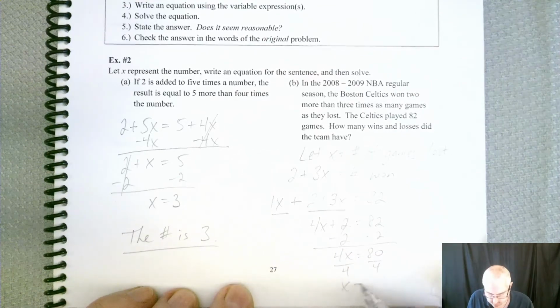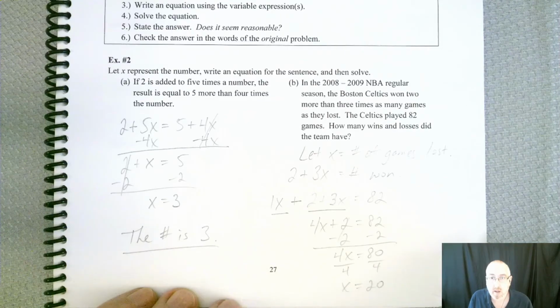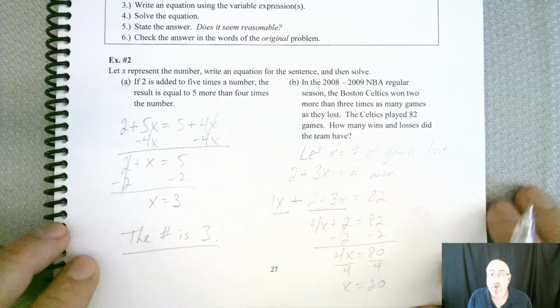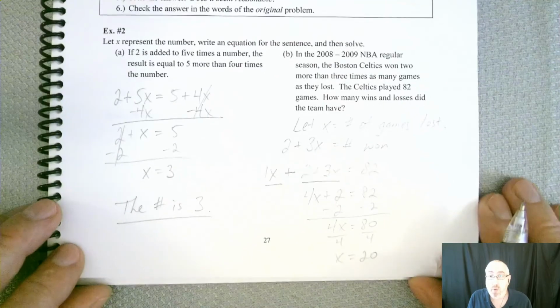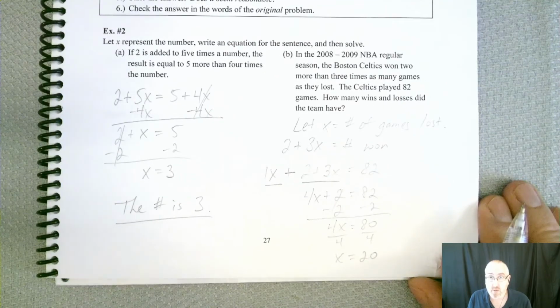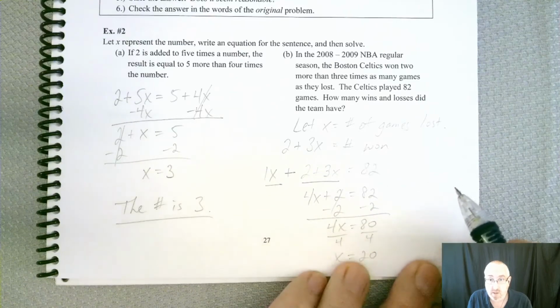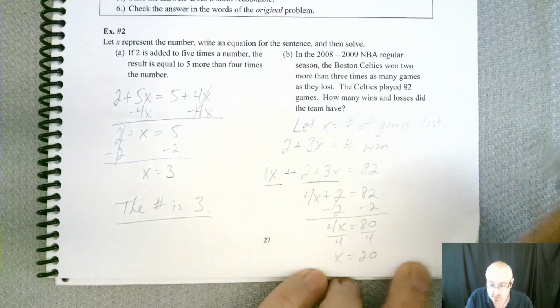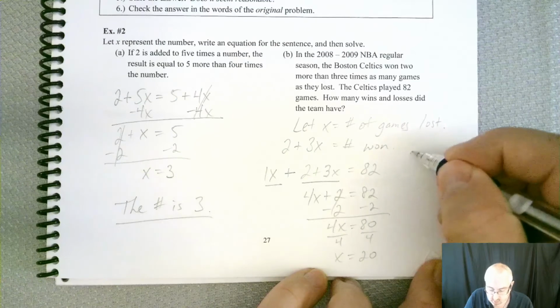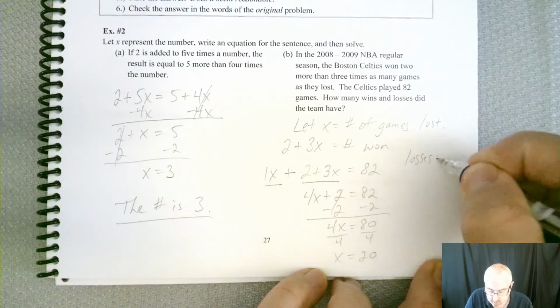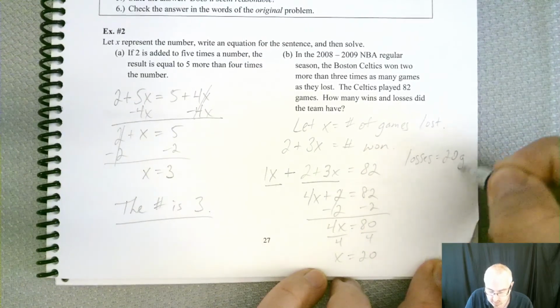So x equals 20. So now you should go through and write your final answer. So the question wants to know how many wins and how many losses did the team have. So if x is 20, so that's the number of losses. So losses equals 20 games.